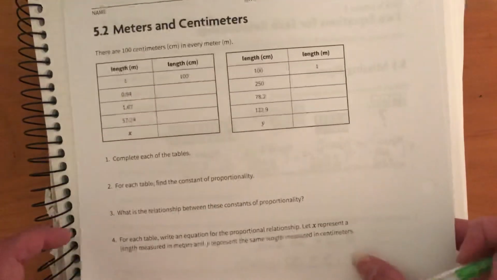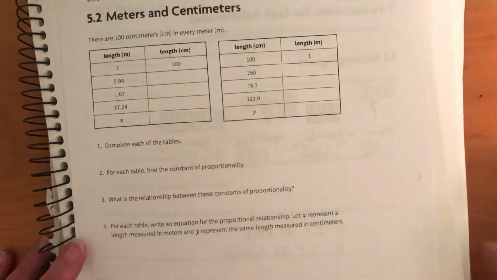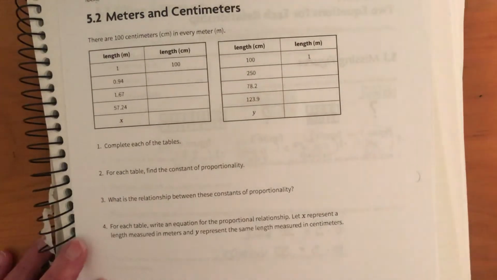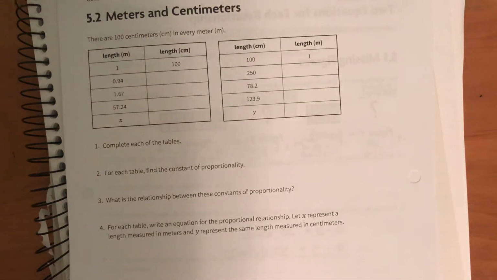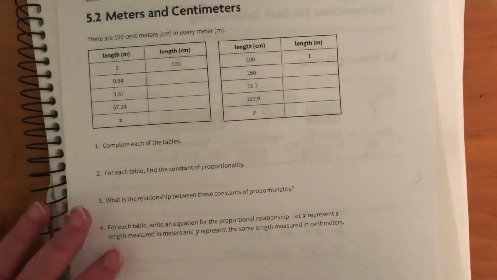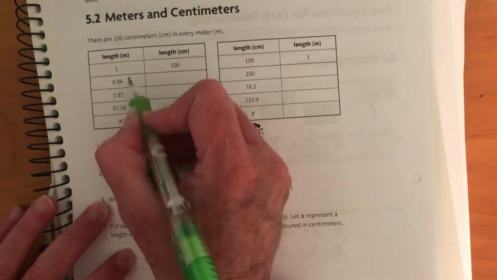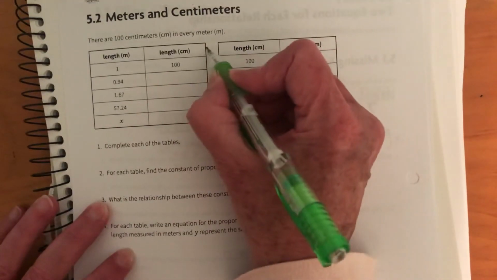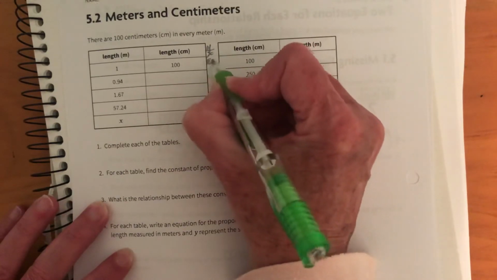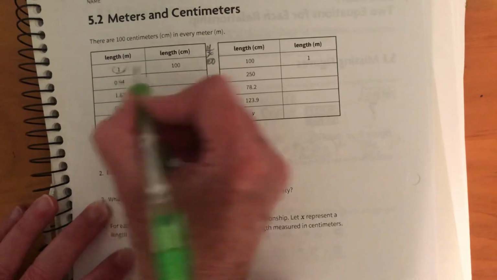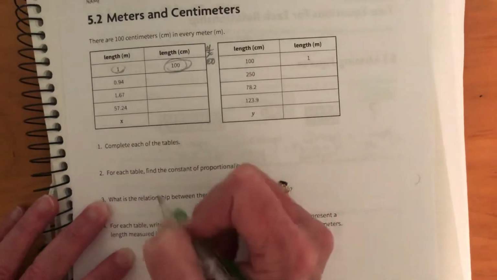Kind of neat. All right, so we're going back to the meters and centimeters table that we had 2 lessons ago, and we're going to look at that again. This time we're going to write the equation that goes with it and talk about the equations. Remember the constant of proportionality, we can either make that third column and do y over x, which would be 100 over 1, or wherever x is 1, this is your constant of proportionality.